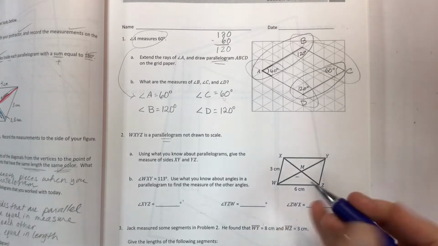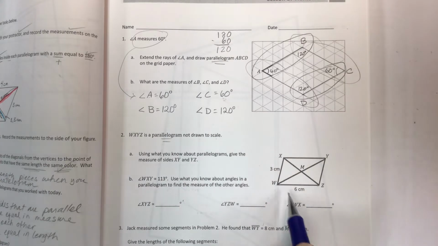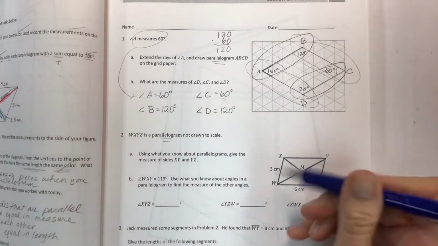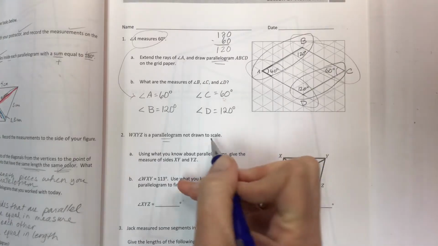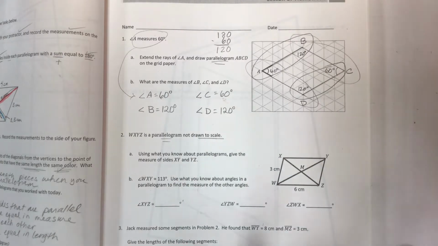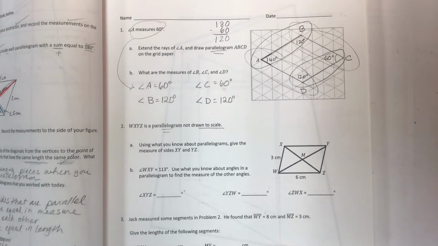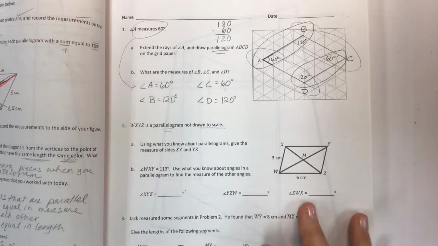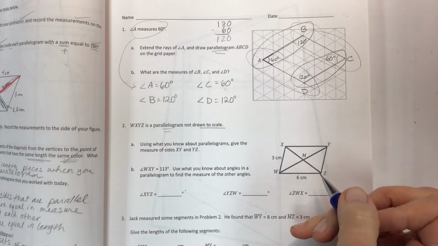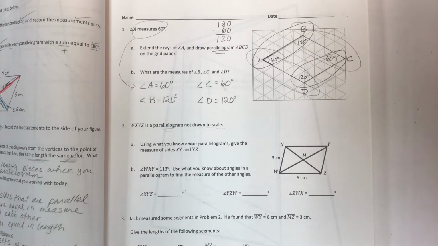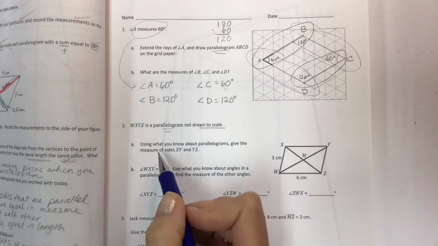You don't have a tool. Just trust us. We want this one to pretend that it's 6. We want this one to pretend that it's 3. So it's not drawn to scale. Just trust the numbers and apply the attributes. So we're going to go ahead with that and solve all these questions based on the attributes. Fancy word, attributes. It just means special properties of this figure.